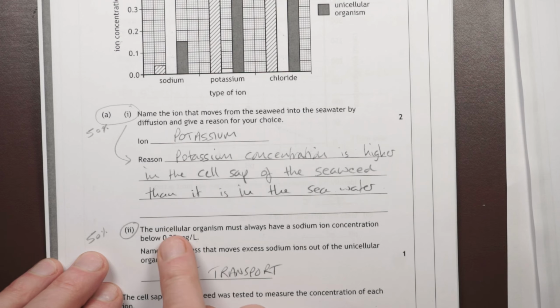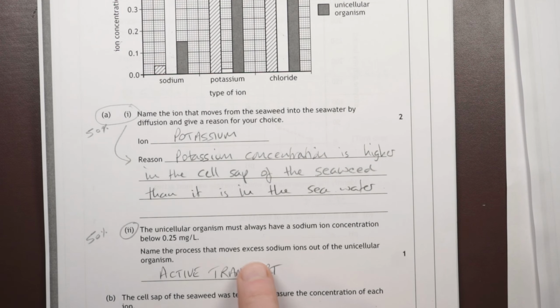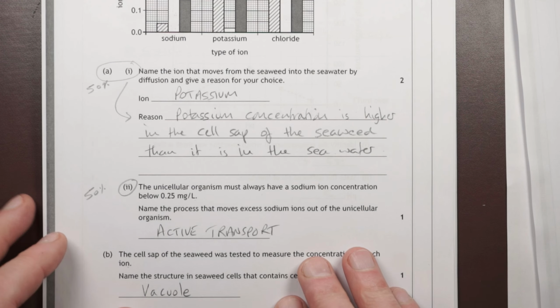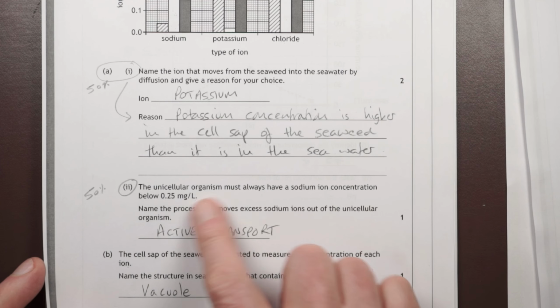In the other one, if you're going from low to high concentration, it's going to be active transport. You're going up the concentration gradient. Therefore, you need energy. Therefore, you need active transport. And that's what you had to write in there.